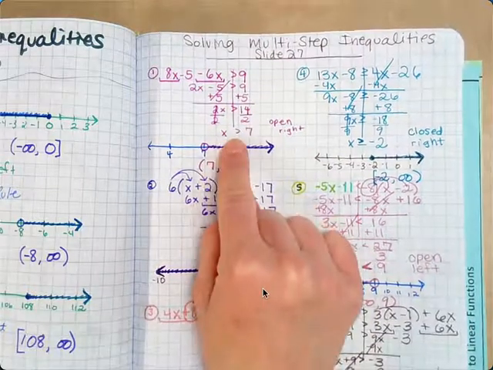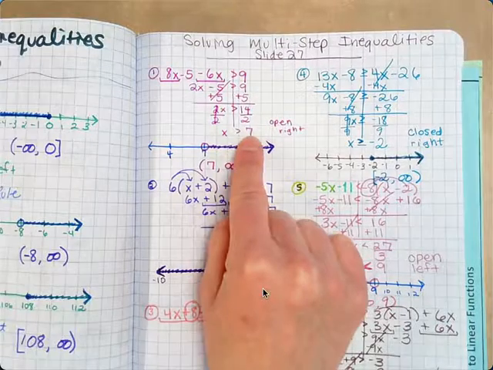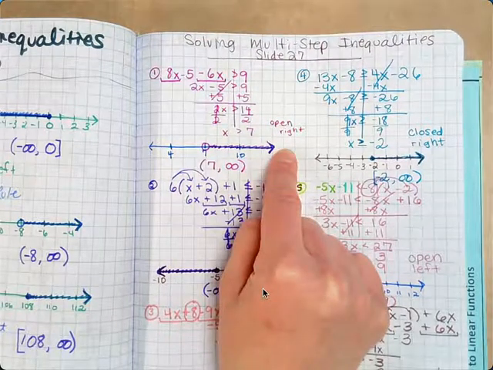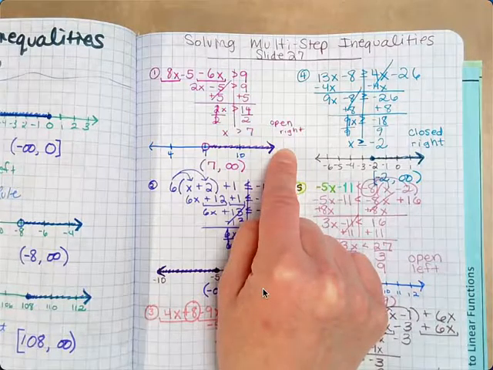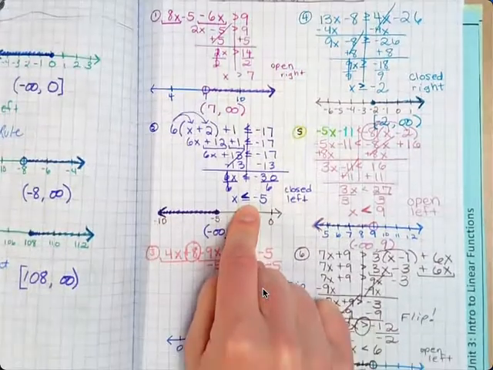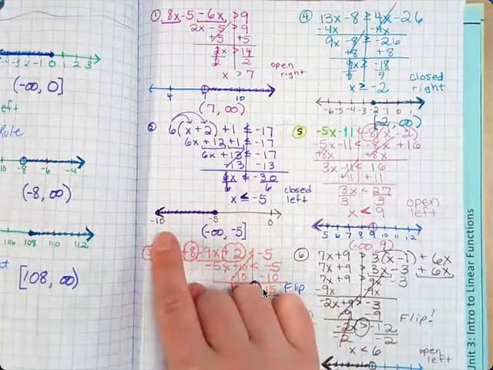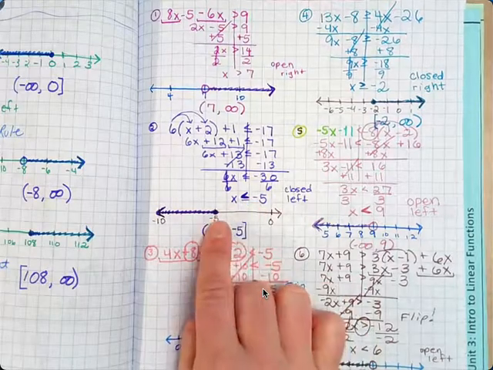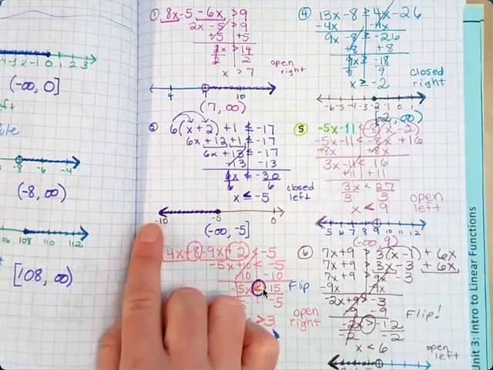So when x was greater than 7, we put a circle on 7 and then went to the right because it's greater than. And with less than or equal, like this one, we went left for less than, and then we shaded. So x could be any number from -5 to -infinity.